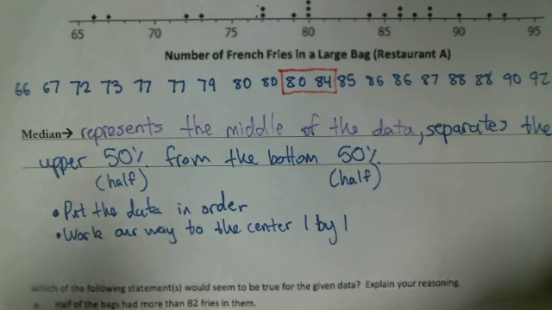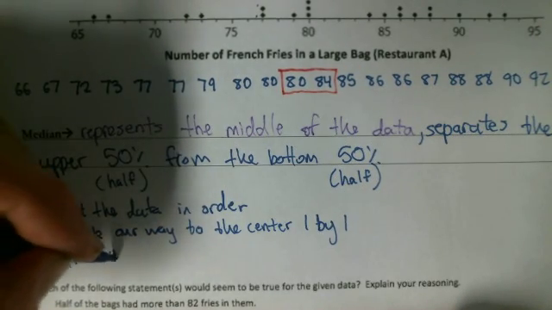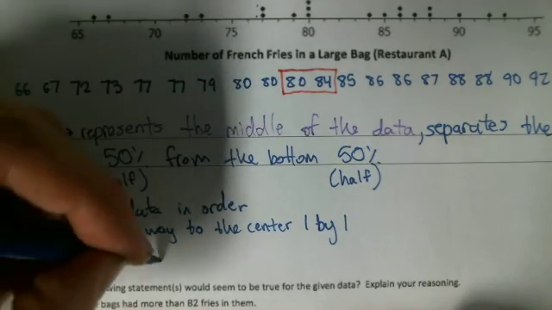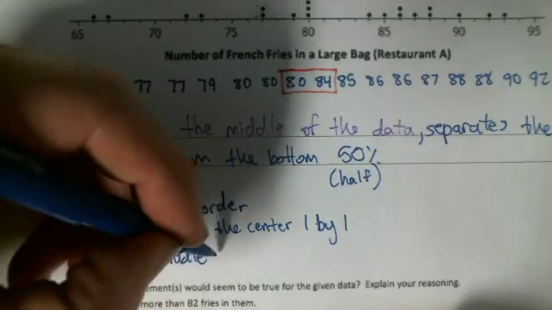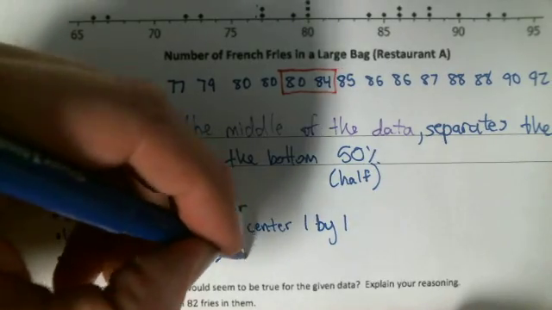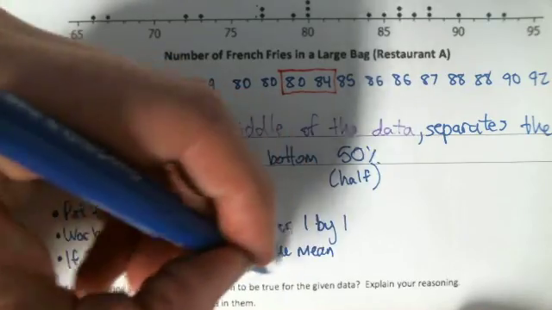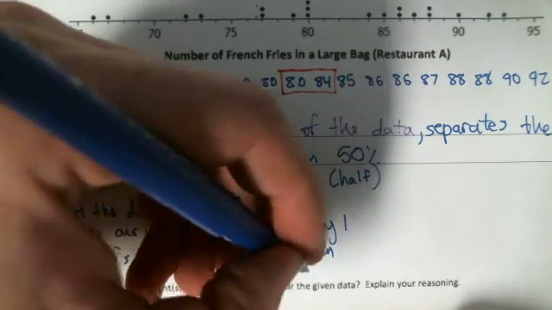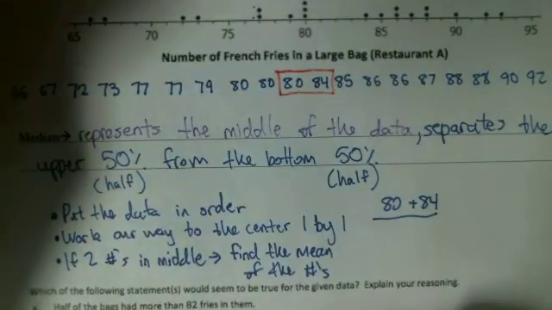If we end up with 2 numbers in the middle, all we simply do is we find the mean of those numbers. That will then tell us the median. So here I have 80 and 84. Obviously, there's only 2 of them.